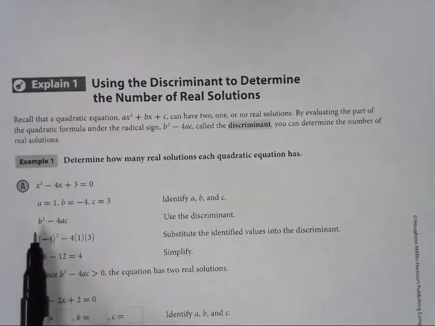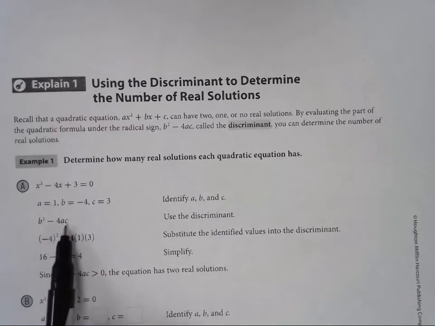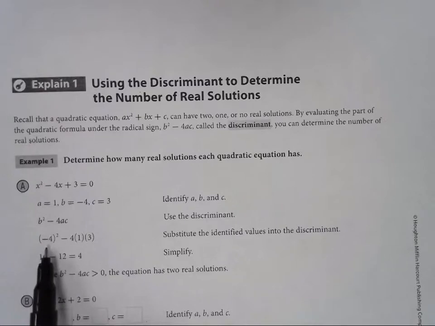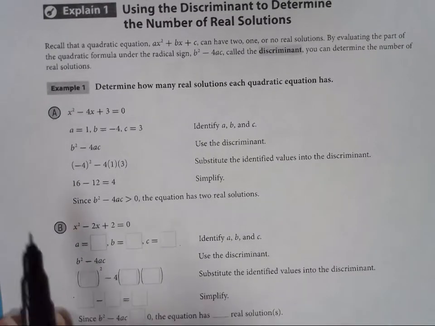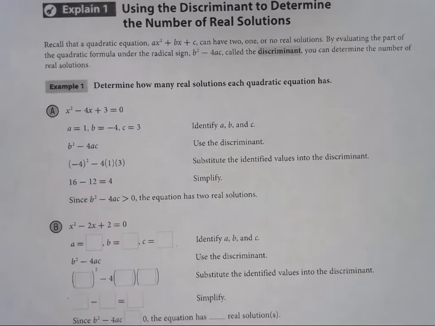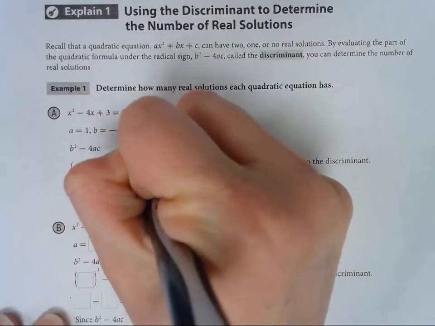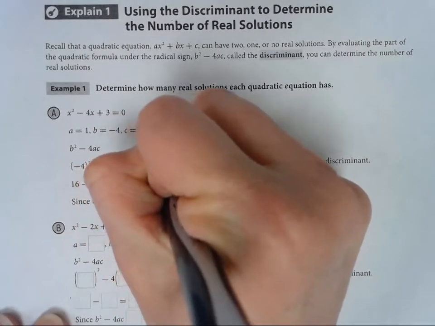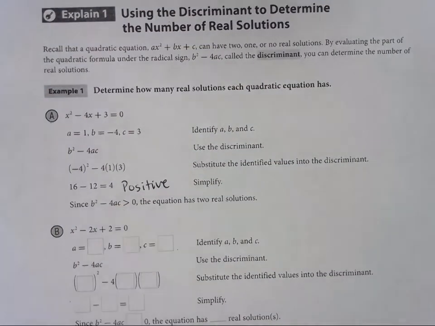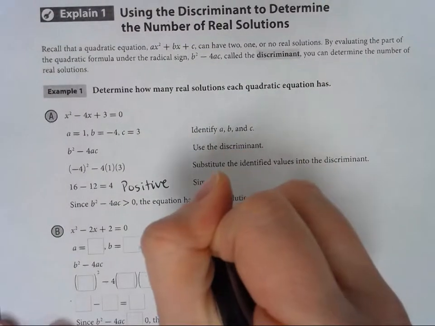You can use the discriminant b squared minus 4ac to evaluate. When you work that out, you simplify and find that the value of the discriminant equals 4. Because that is a positive number, or you can say greater than 0, it's going to have two real solutions.